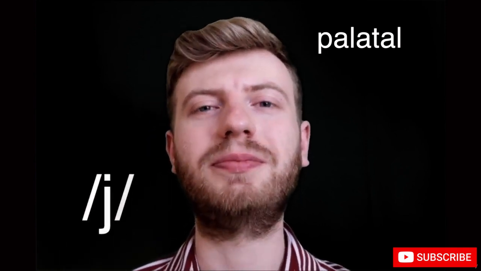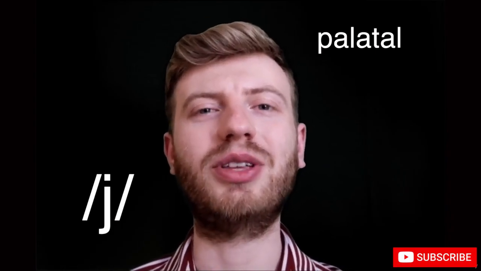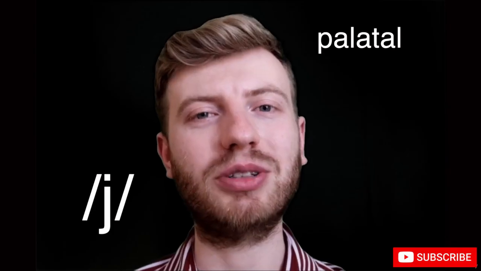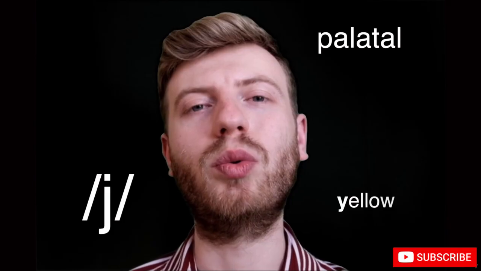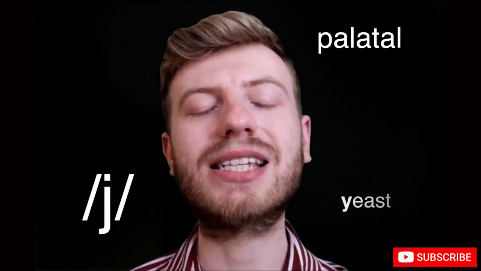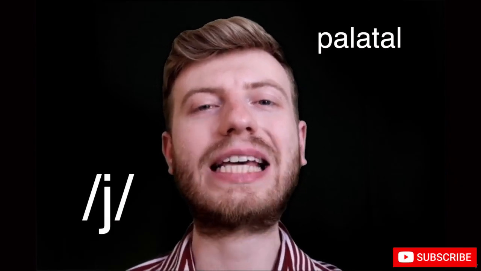Palatal consonants are made by putting your tongue near or on the roof of your mouth, but further back than post-alveolar consonants. Y. Y is the voiced palatal approximant. Yellow, yeast, yes, Yemen.